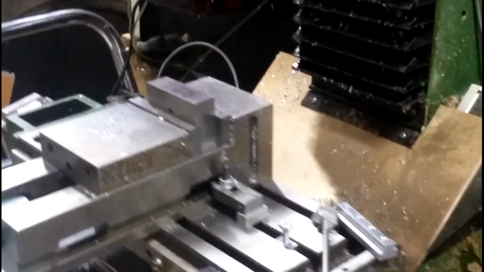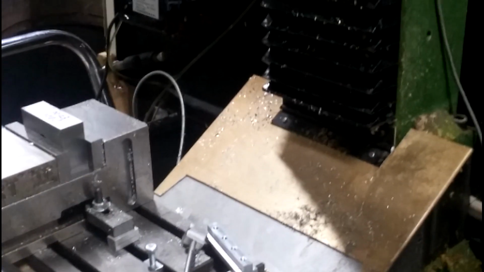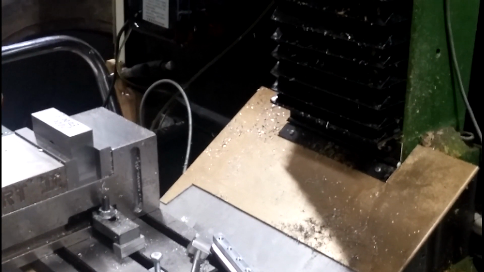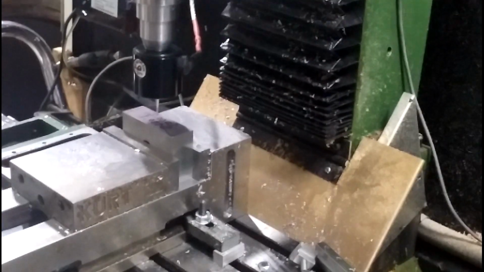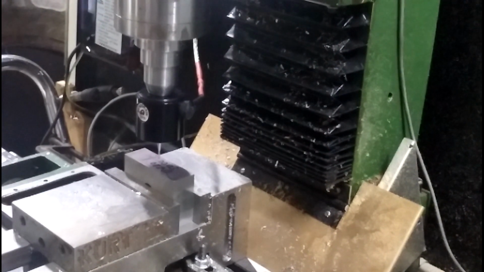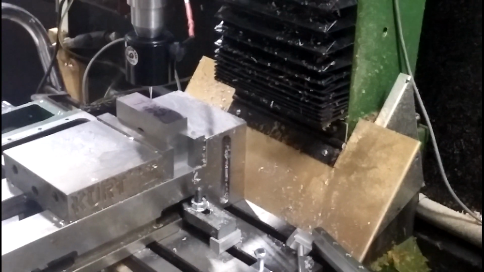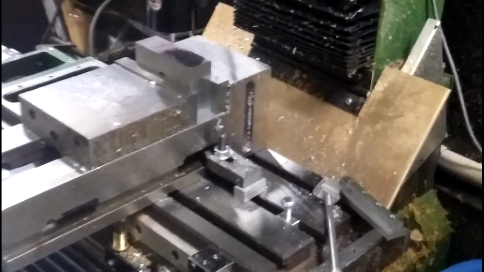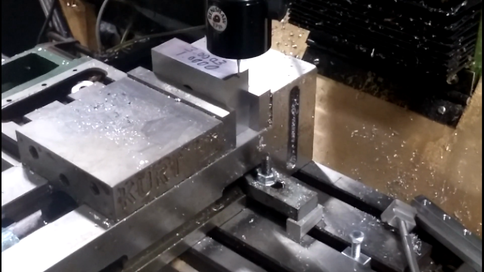It needs to be home for backlash to work. And then I've already zeroed it at the top of the part, so I'm just going to run it there. And I'll open my probing program. And run it. And we'll see the backlash should then be close to 0 if I did that right.